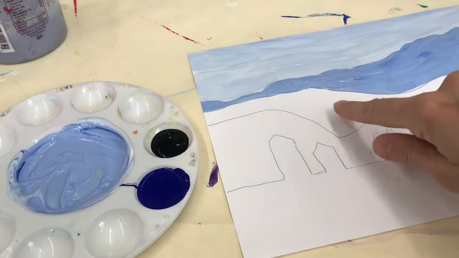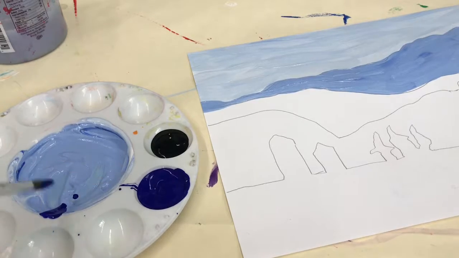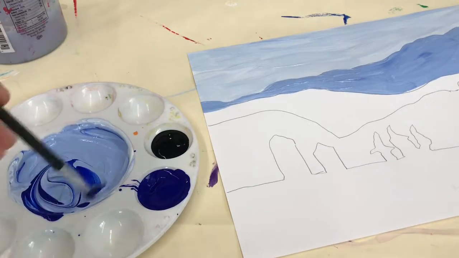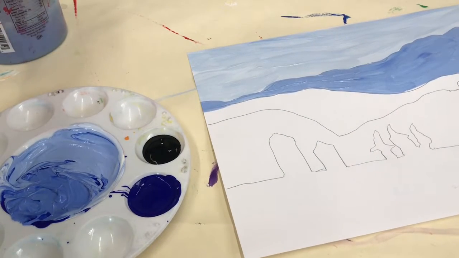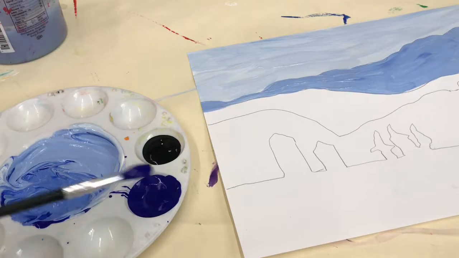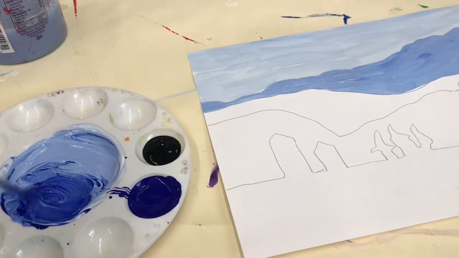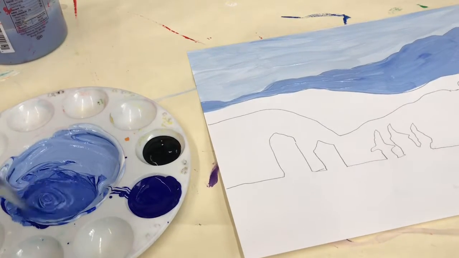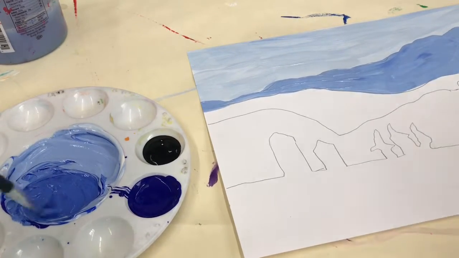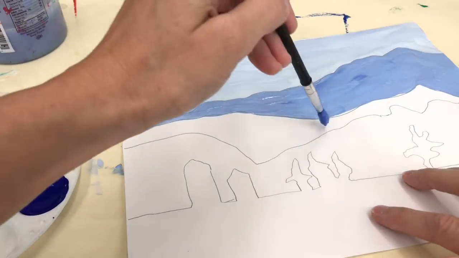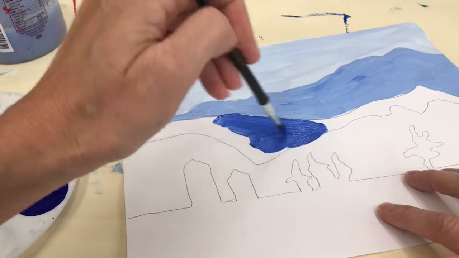It's the same process for the next layer. I'm going to add a little bit more blue into this mixture of white. In fact, I'm going to go ahead and add even more blue to it. There we go. This is my third layer. You can see that there is a difference between the last layer and this layer. You want to be able to see a difference.